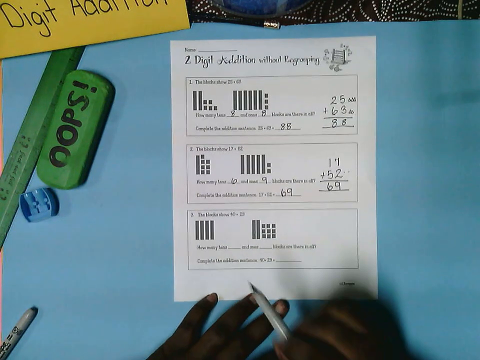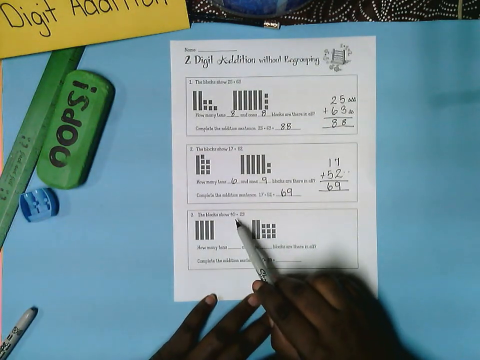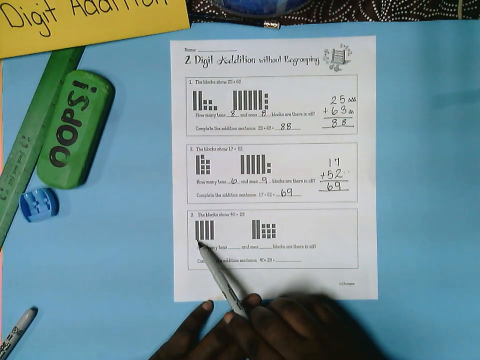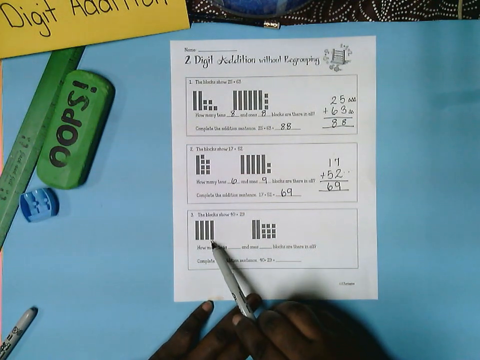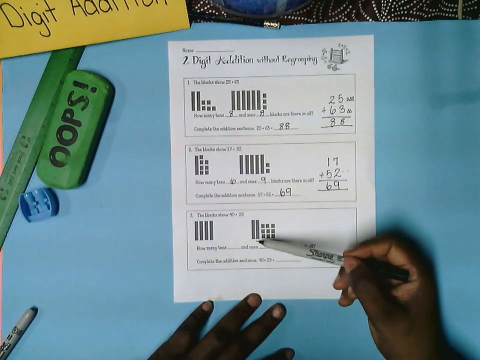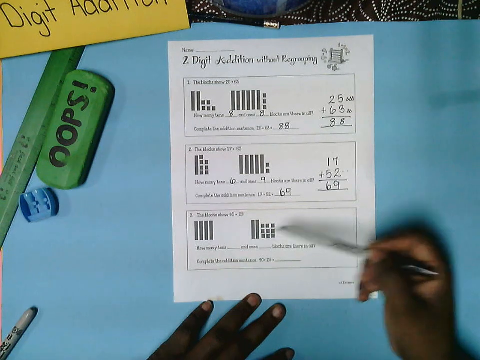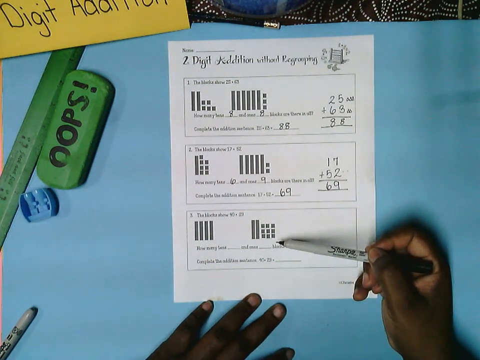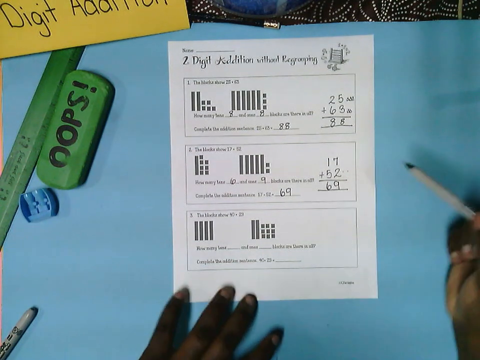We have the blocks show 40 plus 29. So we have 40, 1, 2, 3, 4 tens, but there are no ones. Then we have 29, 1, 2 tens, plus 1, 2, 3, 4, 5, 6, 7, 8, 9, plus 9 ones.